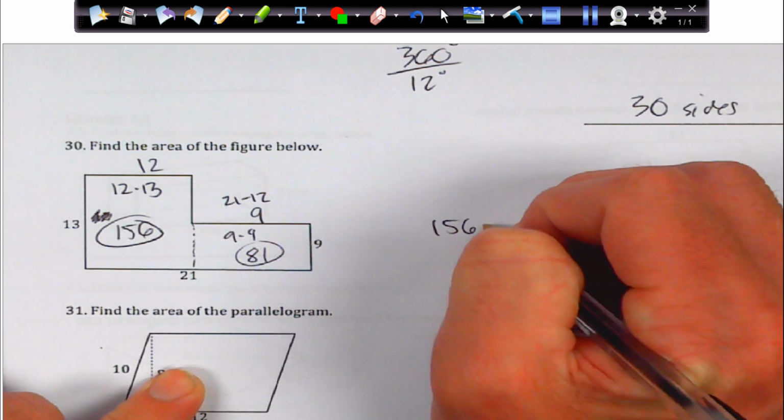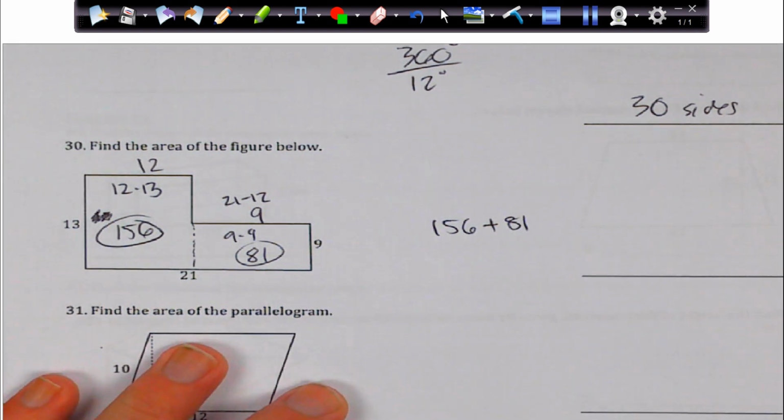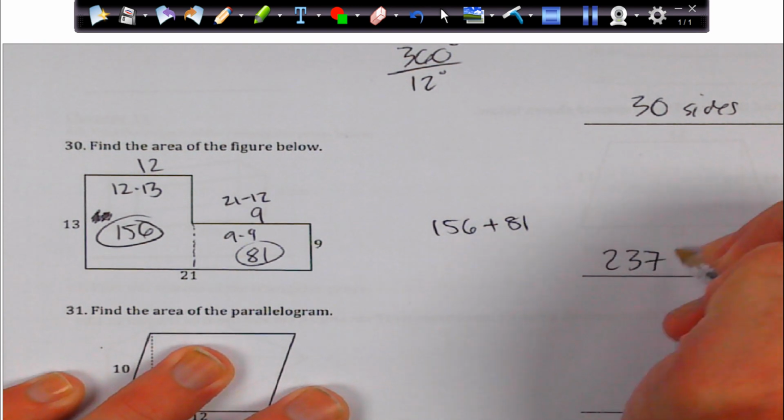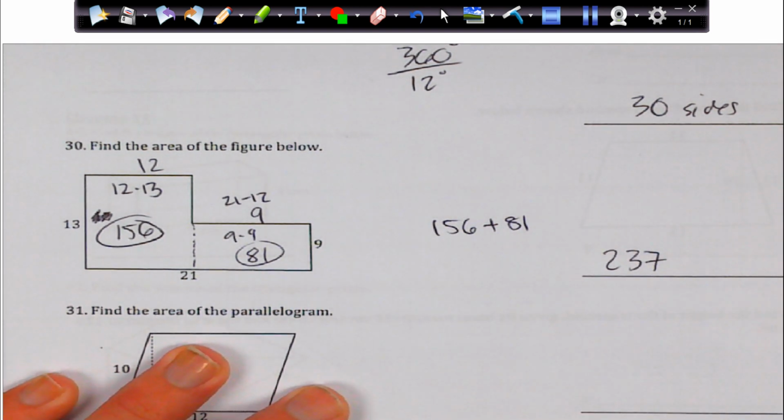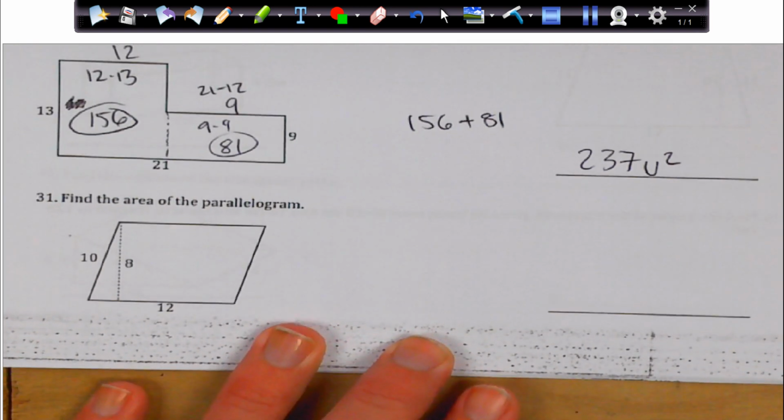Add those two together. Now, if you put that 12 somewhere else, you're going to get a different answer. On the test, we'll make sure that if we do have a typo like that, we'll let you guys know. 237 is the area I got, and that would be in square units. I don't know what units they are.